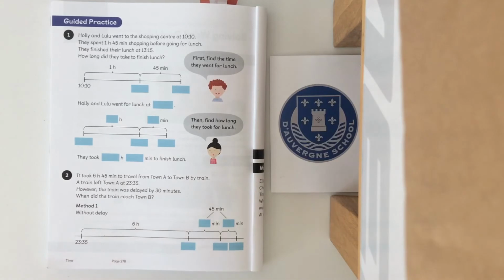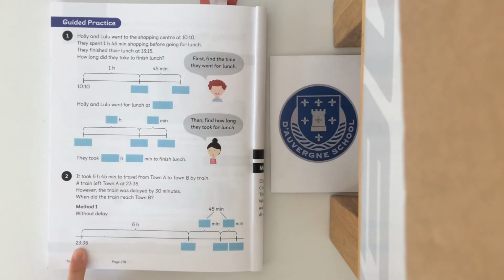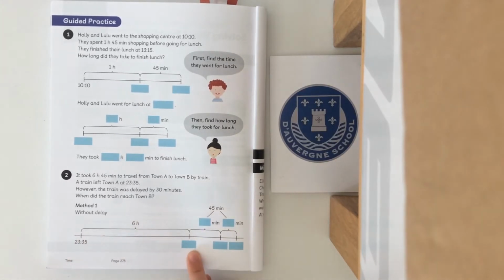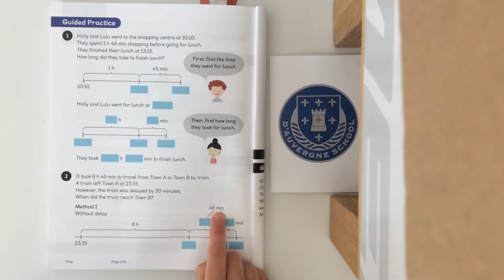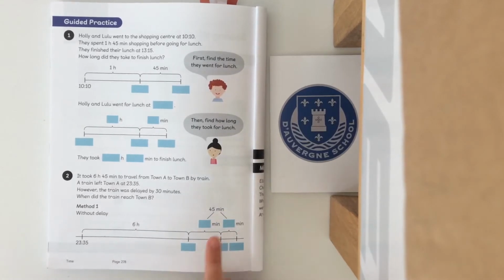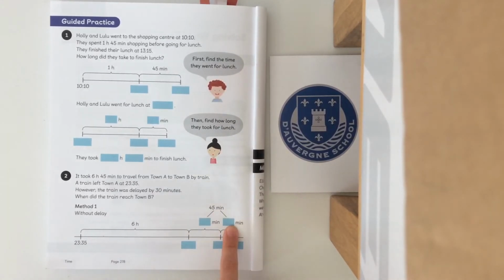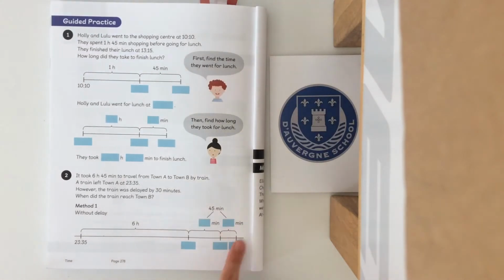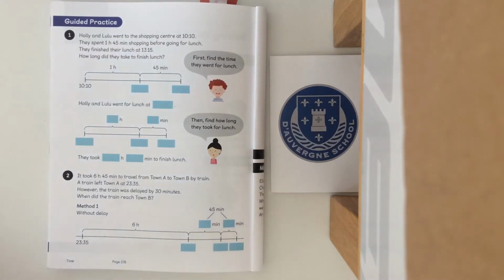Okay, so what we're going to do is have a look at adding that 6 hours to take you to here. Then we can see that they've split 45 into a number bond. What could they split 45 minutes into? See if you can give this a go. This is the first method where we're working out without the delay. Okay, see if you can have a go at filling in these blanks.